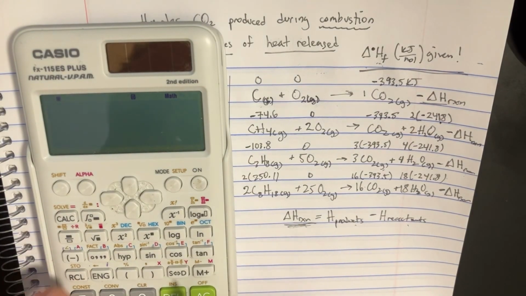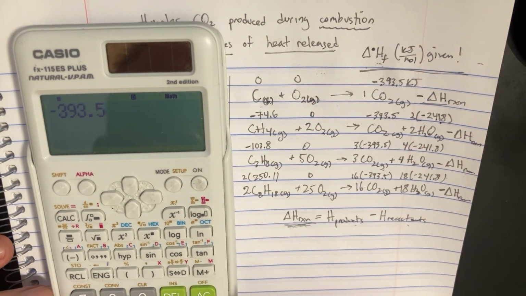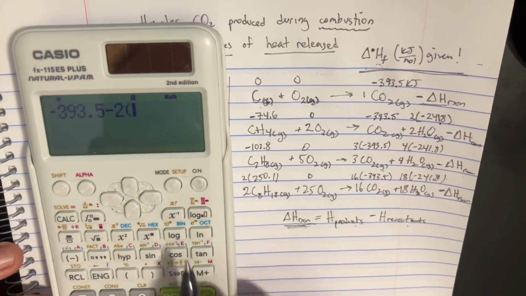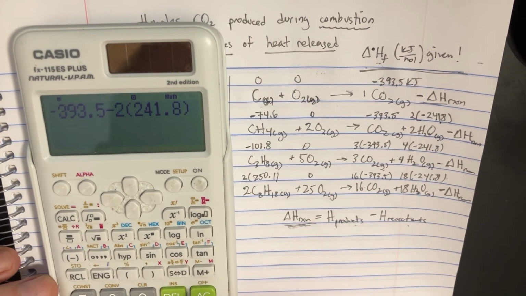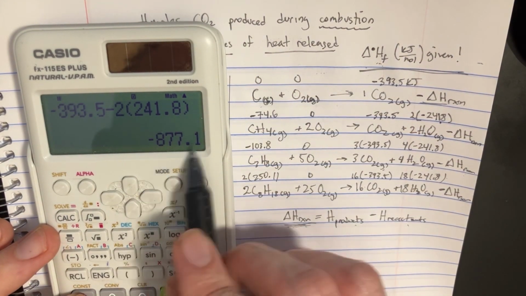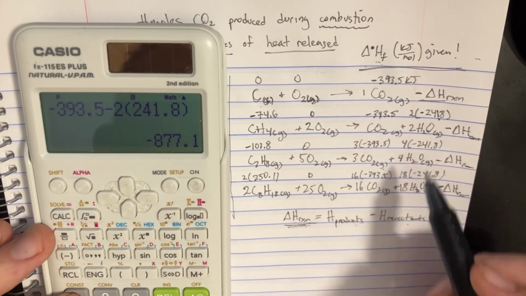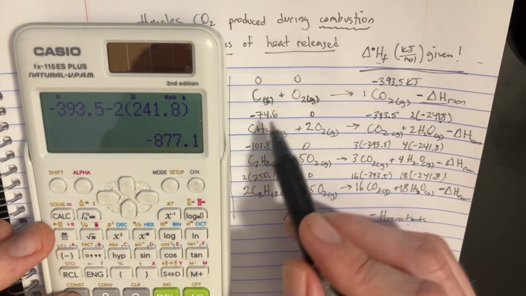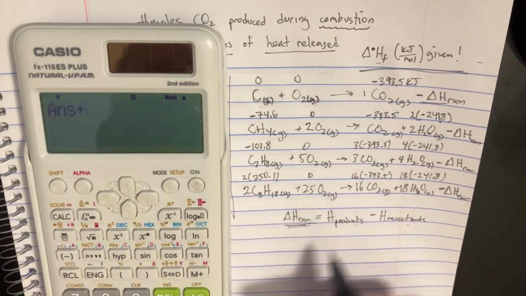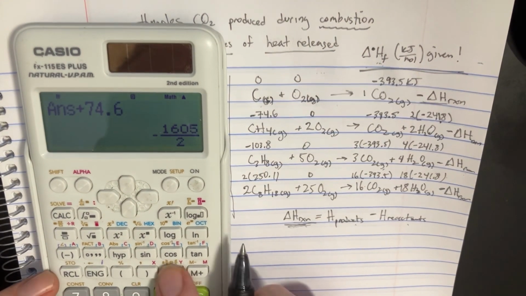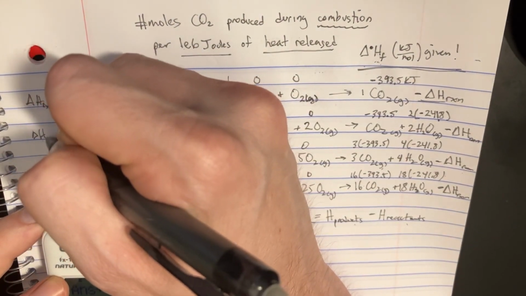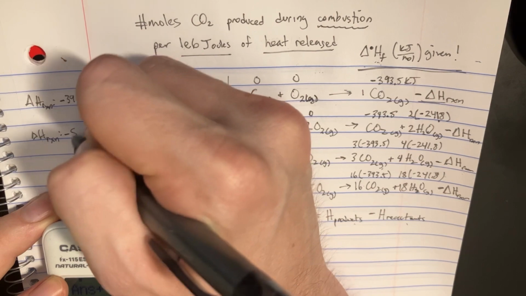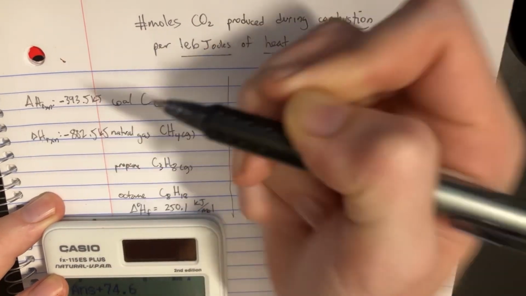And so we're essentially just going to take our negative 393.5. We're also going to subtract 2 times the 241.8, and that's going to give a total of that much energy on this side, which is the product side. Then we're going to subtract the reactants, but the reactants are negative, so we have to actually add those with 74.6. And so we get the total energy for this one is 802.5. So ΔH_rxn is negative 802.5 kilojoules.